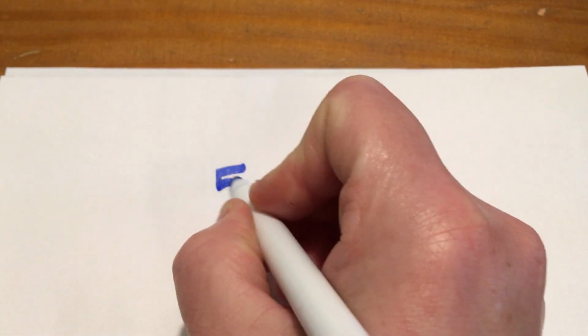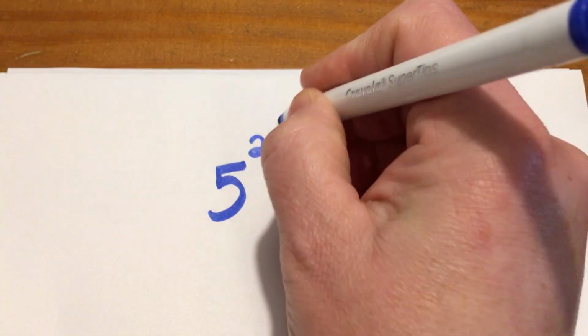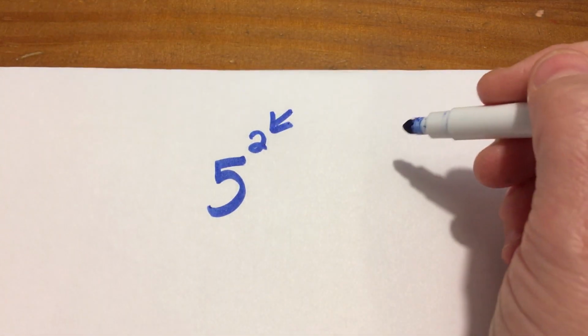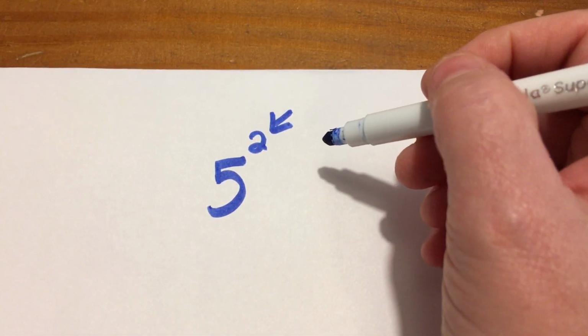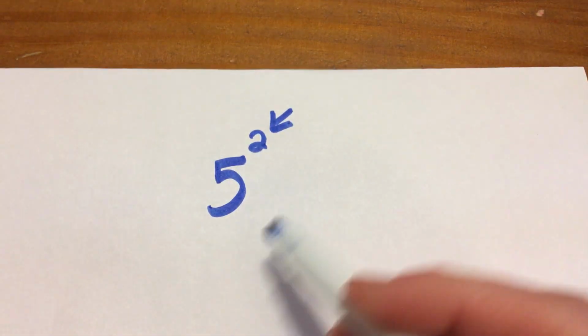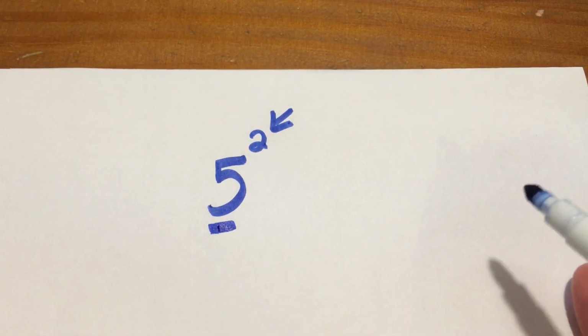Lesson 73 has to do with exponents, and you probably already know what an exponent is, but we'll go over it just in case. So this little number right there is called the exponent. The exponent basically tells you how many times to multiply the big number by itself.